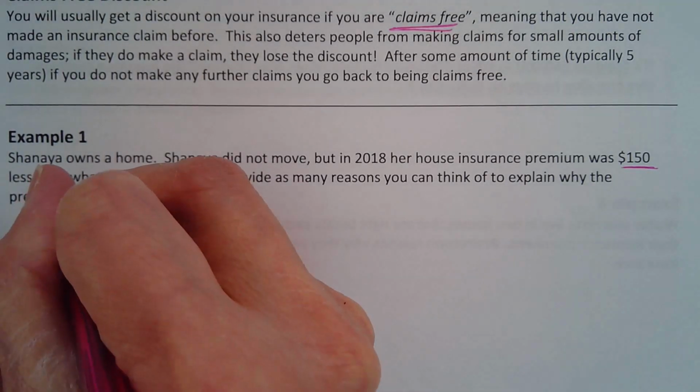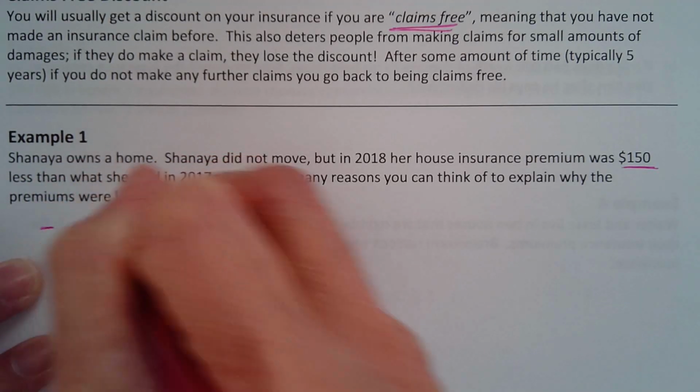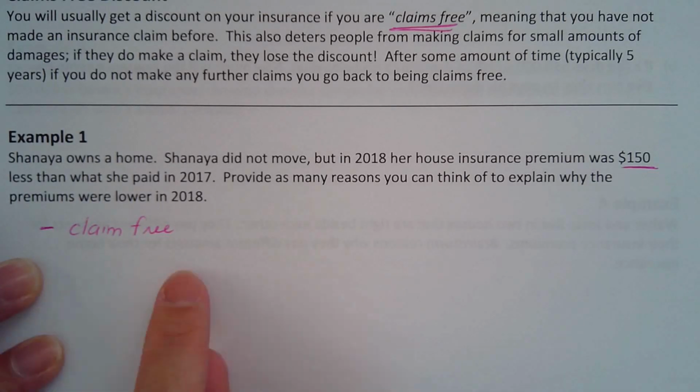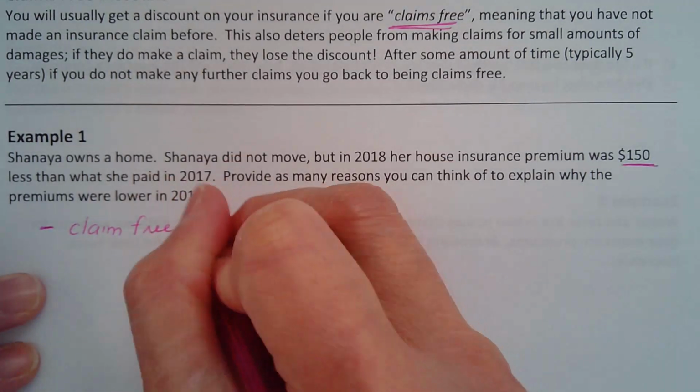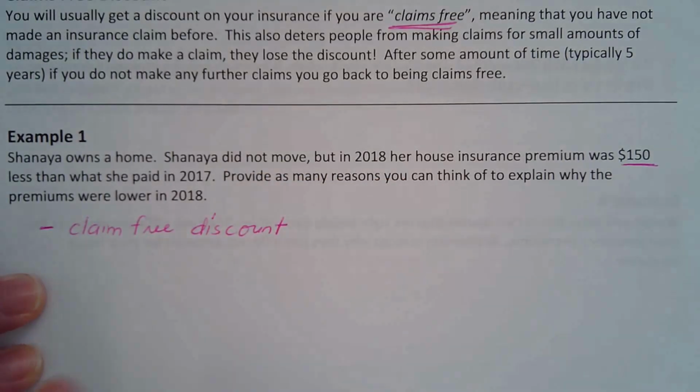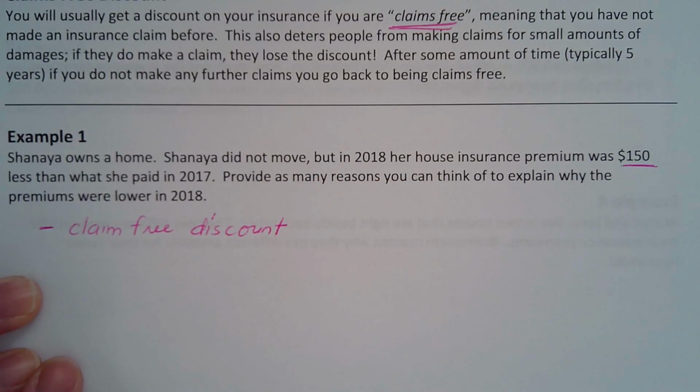Oh, okay. Yeah, probably claims free. Okay. Claims free discount. So maybe she became entitled to a claims free discount. Okay.